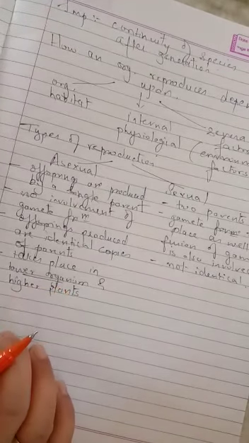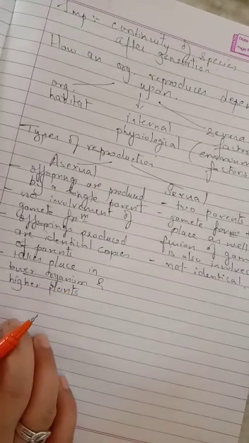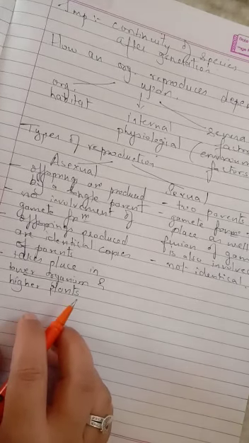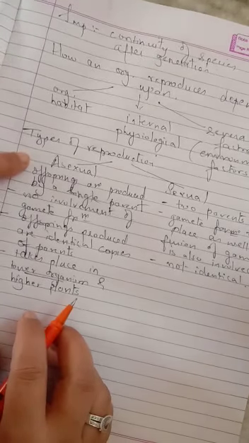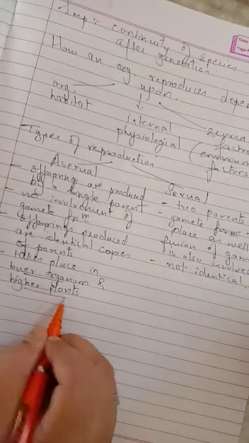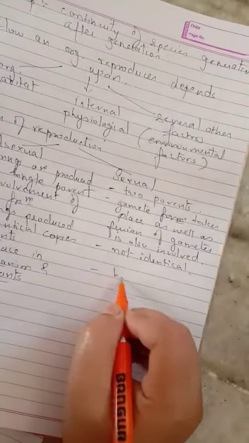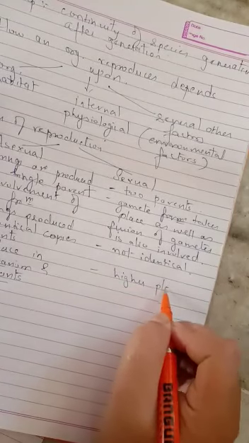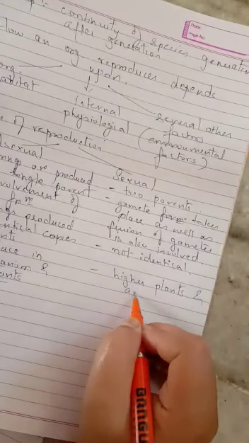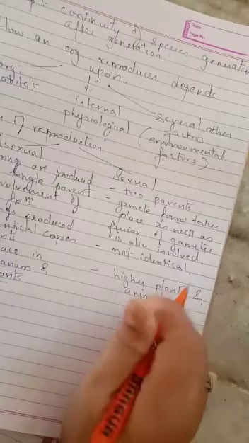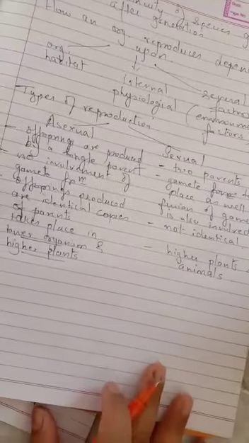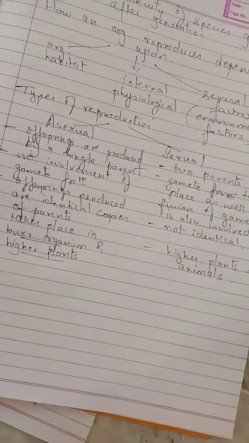We are not going to discuss higher plants here, but I hope that in your lower standards you must have heard the names grafting, cutting and layering. These are types of asexual methods performed in higher plants. Whereas sexual reproduction takes place in higher plants and animals. This is all regarding the difference between asexual and sexual reproduction.